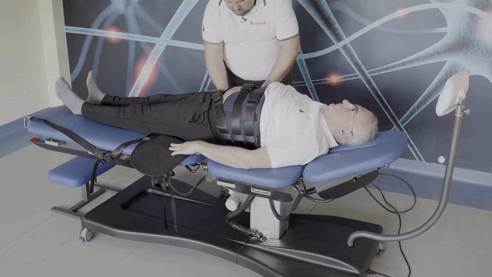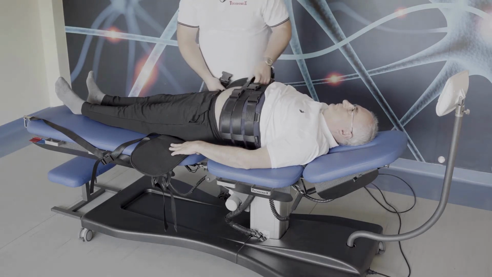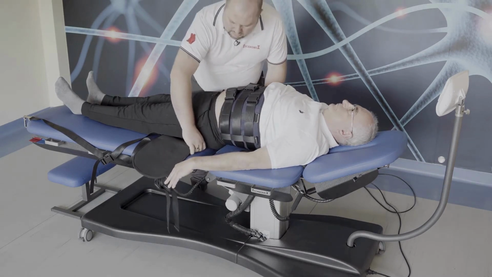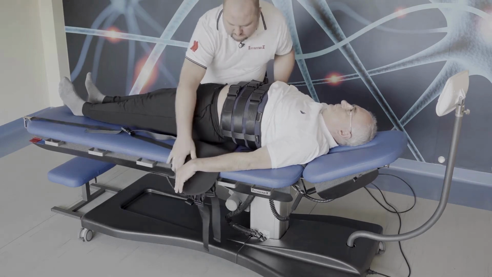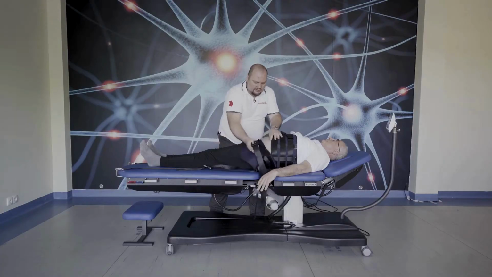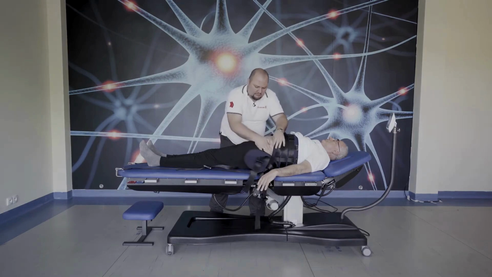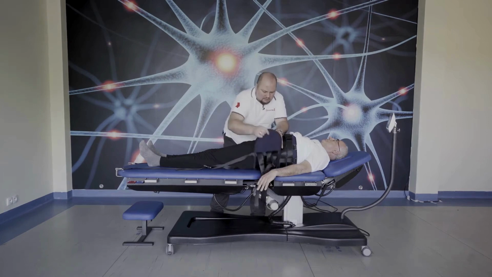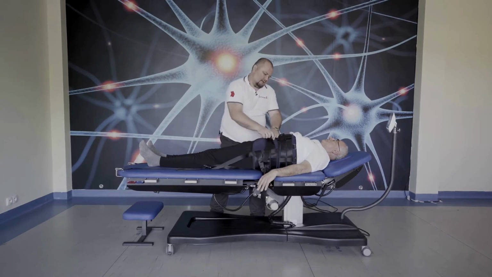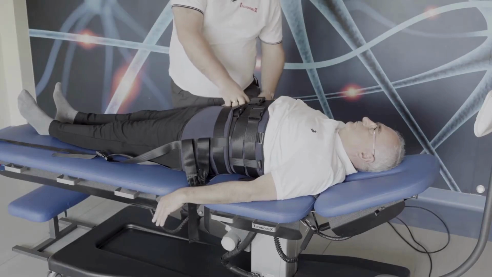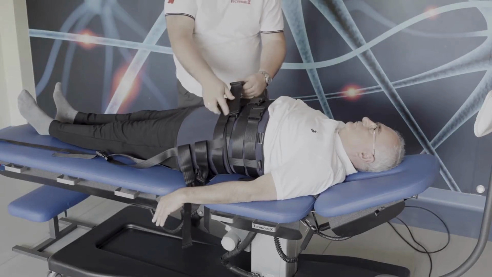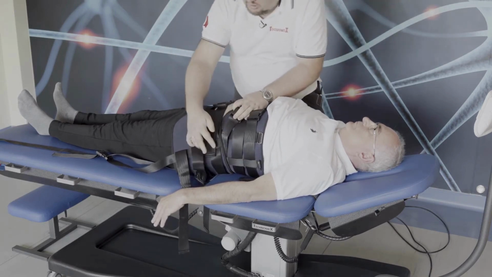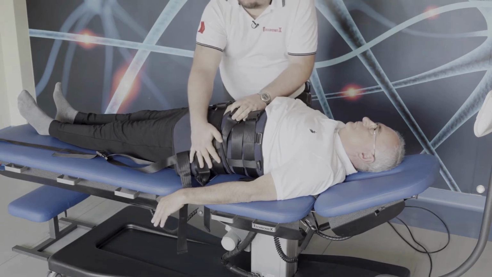The other belt, the lumbar one, should be higher than the pelvic rim. So the highest strip of the lumbar belt should be above the pelvic rim. So we close it. At this moment, very easy. As you see, the lumbar belt is on the thoracic one.